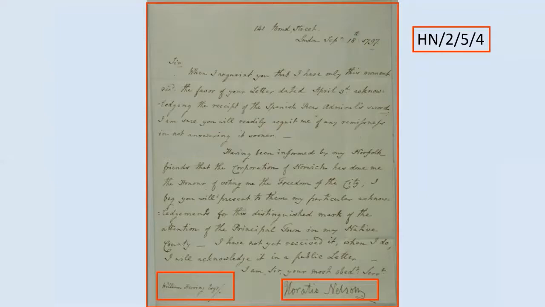The date of creation may be stated on the items, particularly with correspondence. Here we can see the letter was written on September 18th, 1797. The creator is also given by the item. Here we know that the writer of the letter is Horatio Nelson. For a description, you could write something like, Letter from Horatio Nelson to William Herring, apologising for a delay in responding to the latter's letter about the receipt of a Spanish Rear Admiral's sword. Nelson also acknowledges he has been awarded the honour of freedom of the city of Norwich by the Corporation of Norwich. For index terms, we could use Navy, weaponry and civic honours as subjects, Horatio Nelson, William Herring and Corporation of Norwich as names, and Norwich and Norfolk as places, and correspondence as the genre.